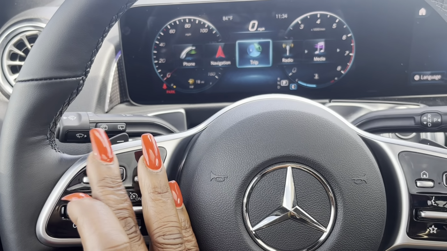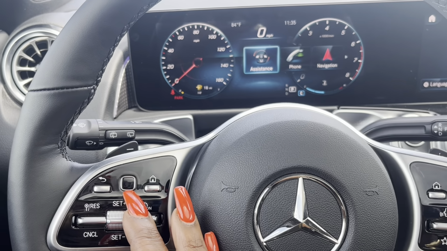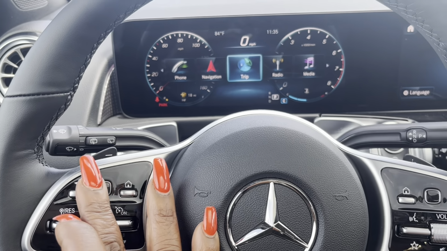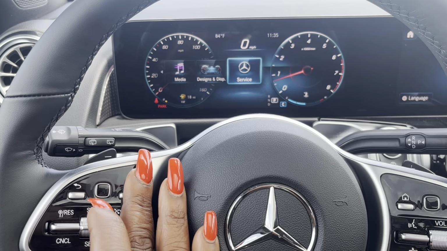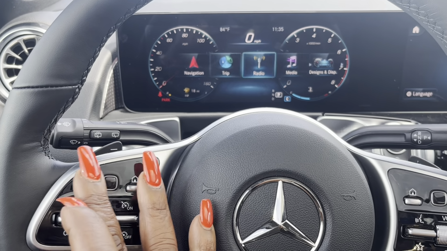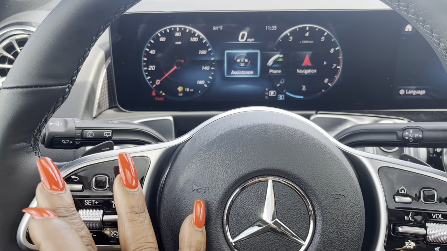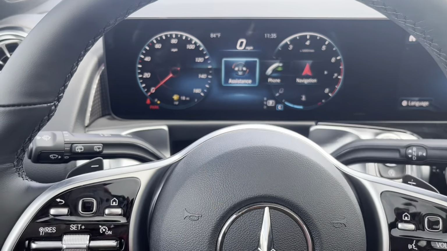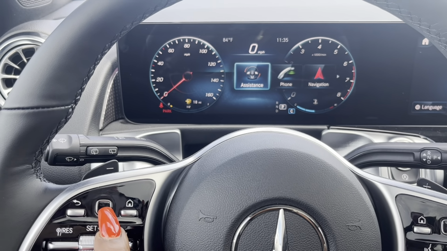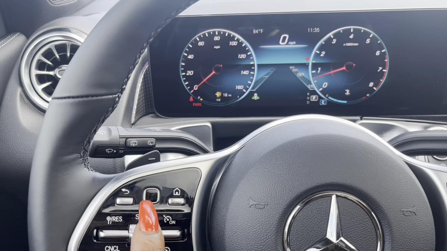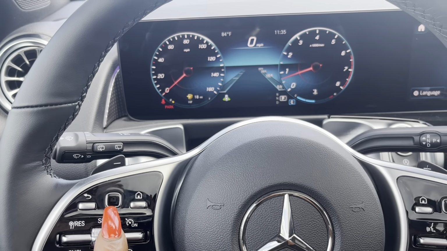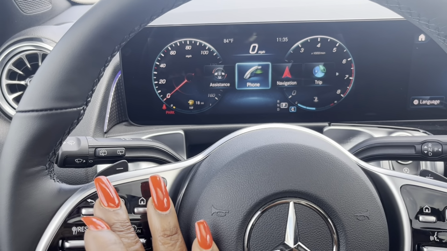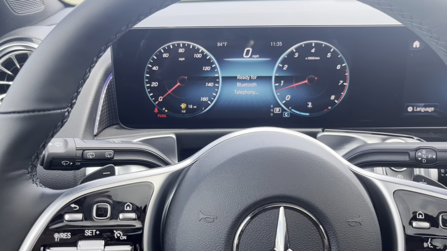You just scroll through, lightly touch it and swipe left, and then right. Once you get to the particular menu that you want, you push in as if saying okay on your touchpad here. All right, go home.